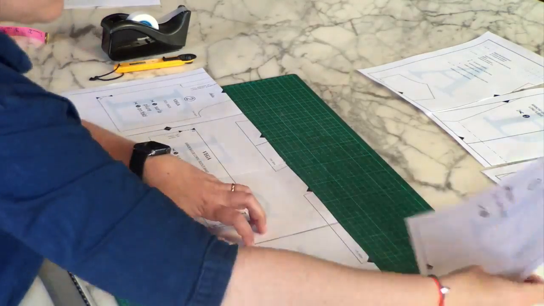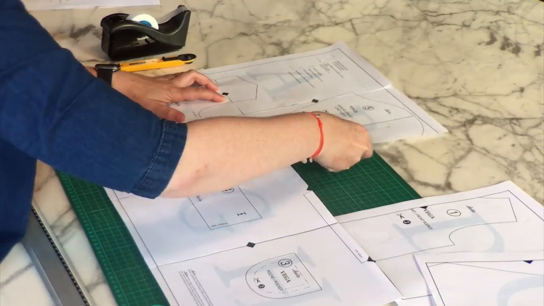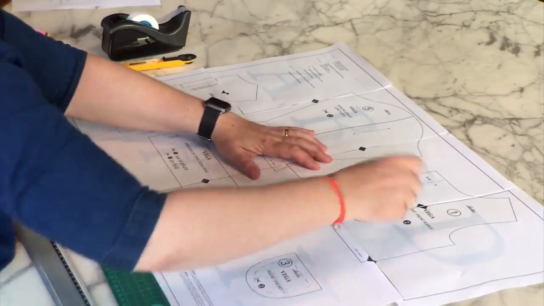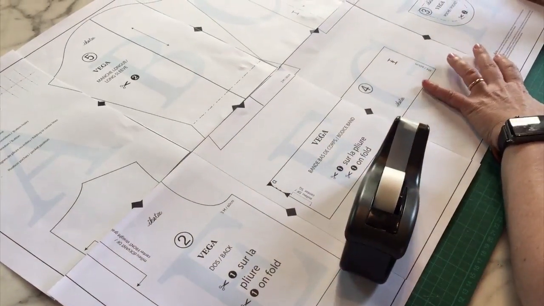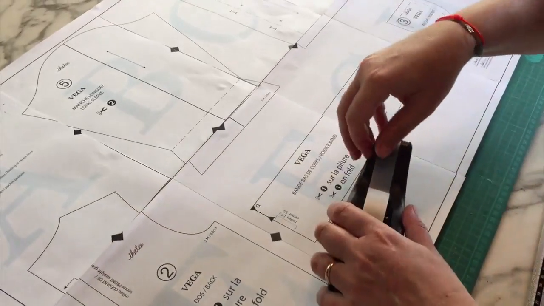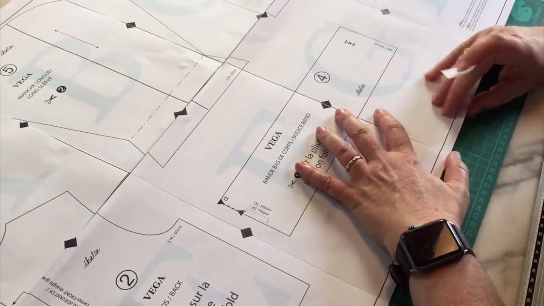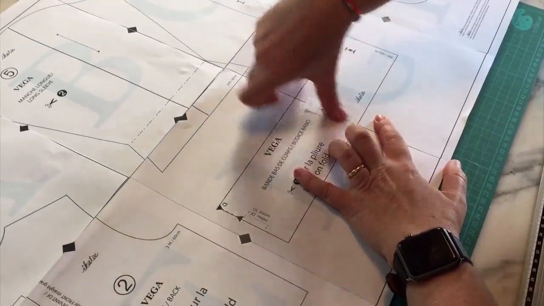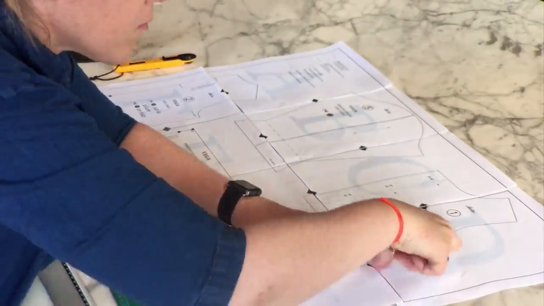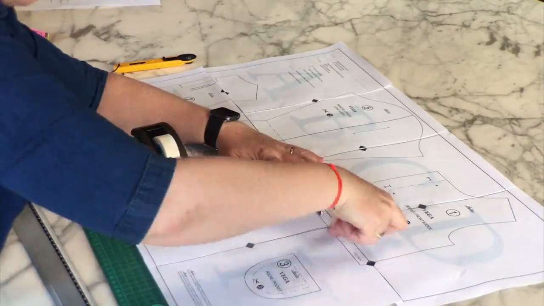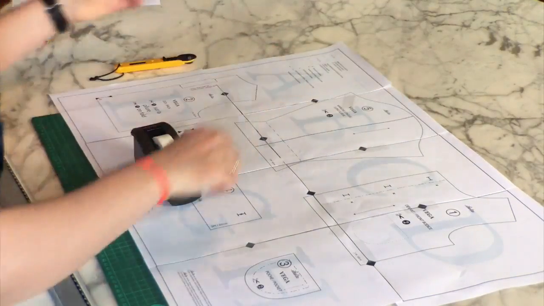Third, I check that all squares or diamonds are perfectly aligned. Then, I can use some tape to tape them together. I put some tape essentially inside the pieces. Once it's complete, I check that I didn't move the sheets while assembling and that the sewing pattern is right. I use a so-called magic tape so I can reposition the sheets of paper.